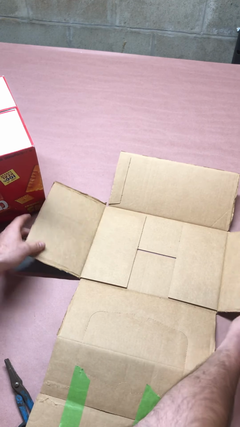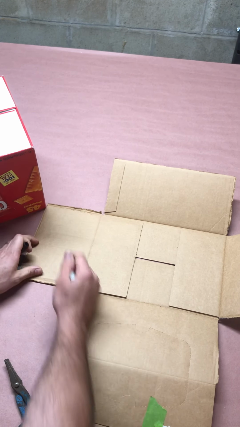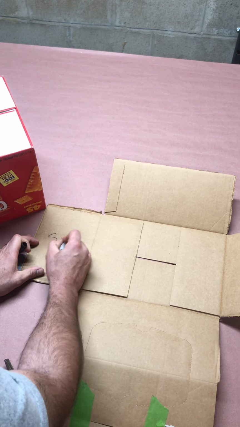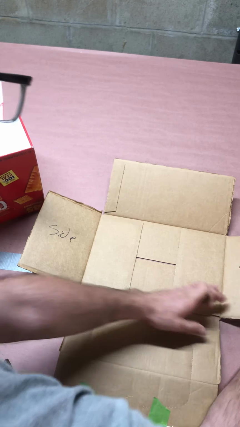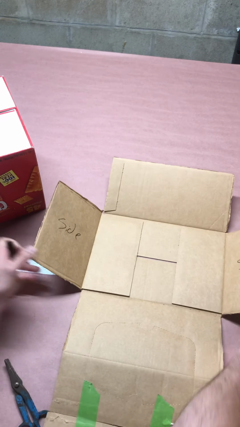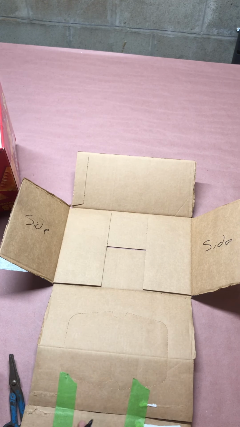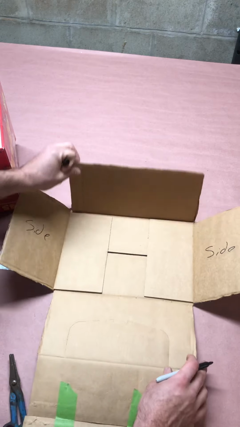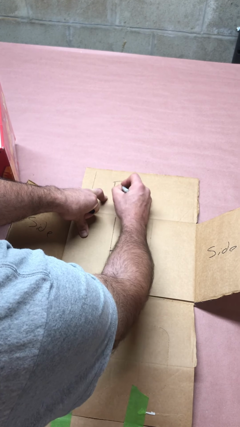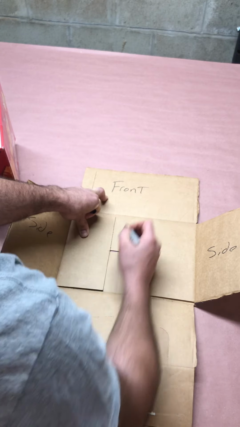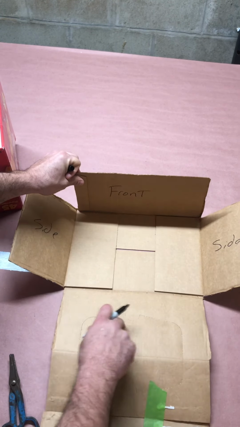Now you can see I've got my two sides, which I'm going to label side. These are exactly the same size, right? Then I've got this right here, which would be my front. The opposite side of my front is right here, which would be my back.